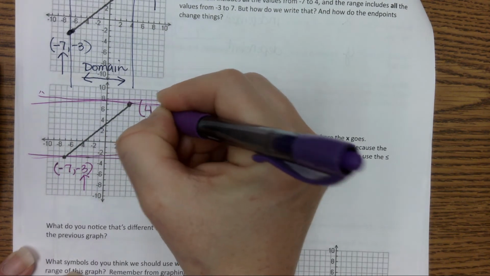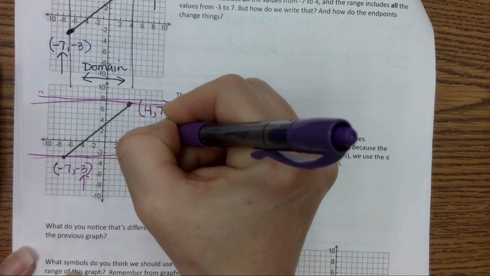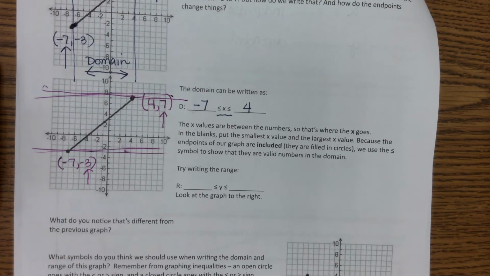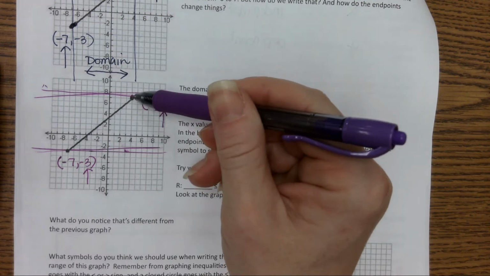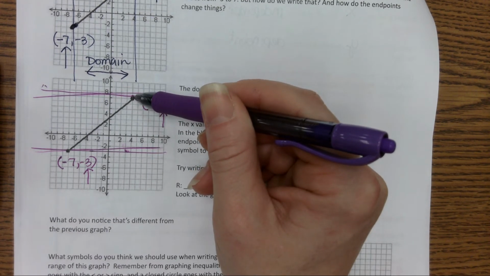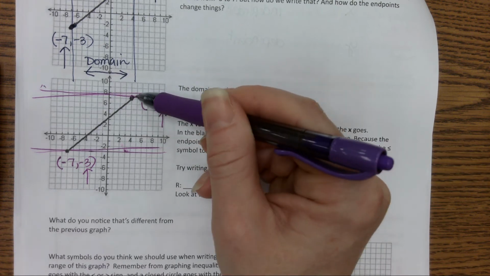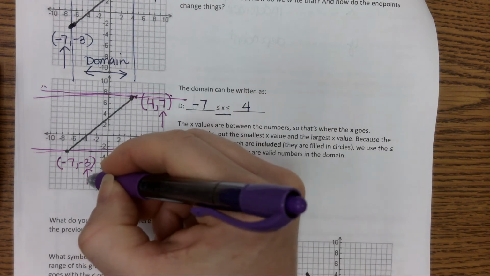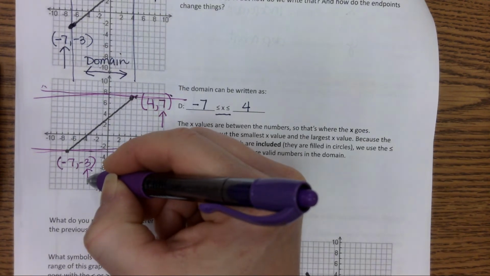Isn't it 7? So really, isn't that the ordered pair 4, 7? No, what's this ordered pair that I'm pointing to? Oh, yeah, 4, 7. Okay. So I want to know what's the lowest y value and what's the highest y value on that graph.